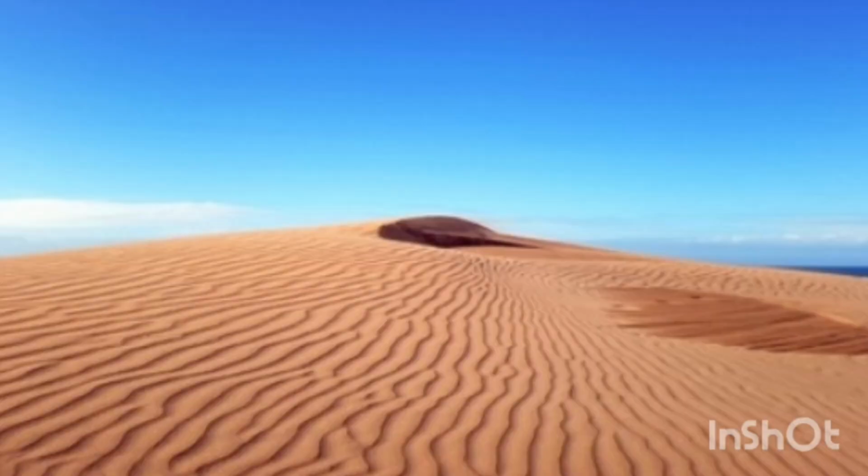Going to the transverse dunes, as you can see, the location of the sand dunes changes depending on the direction and velocity of the wind. These are the different types of sand dunes, which was our last landform of the Thar Desert.